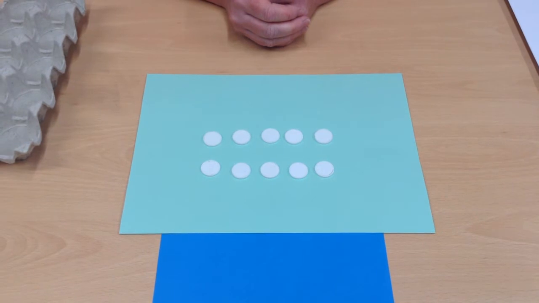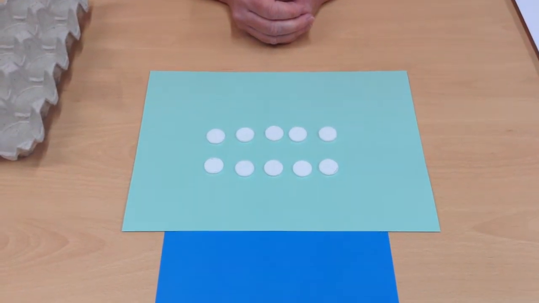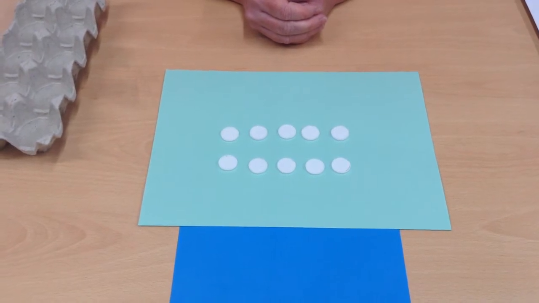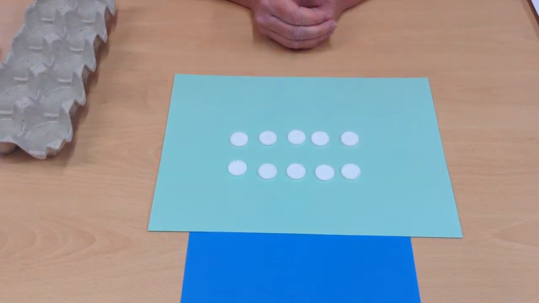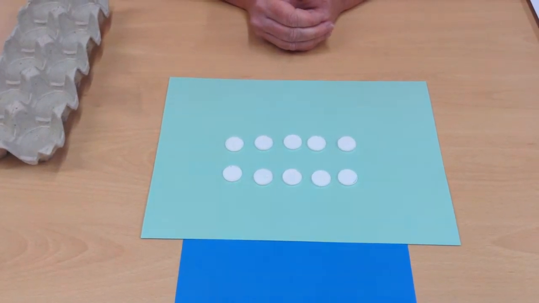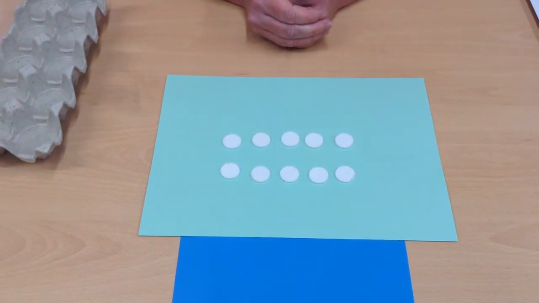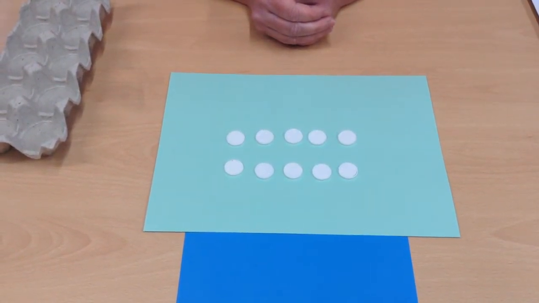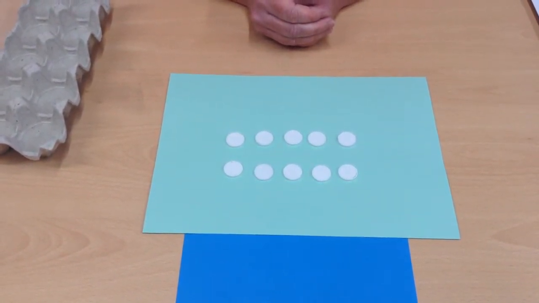Thinking about number bonds within 10, you can work out different calculations for all of the numbers up to 10, and it's really important to know these by heart all of the time. So have a practice of 4, 5, 6, 7, 8 and 9. Now I'm going to show you number bonds to 10.